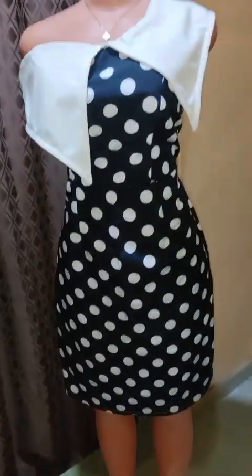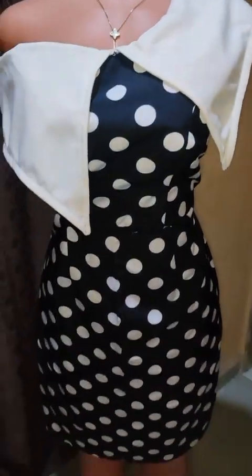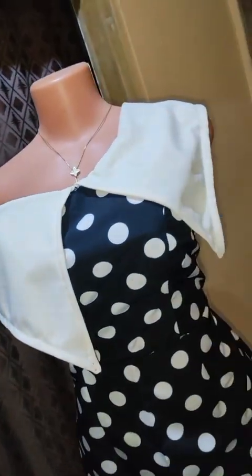In today's tutorial video, I'll be teaching you guys how to draft and cut this beautiful dress you're seeing on your screen. In my next video, I'll be uploading the sewing tutorial of this dress. So if this is what you're interested in, please keep on watching and let's get started.